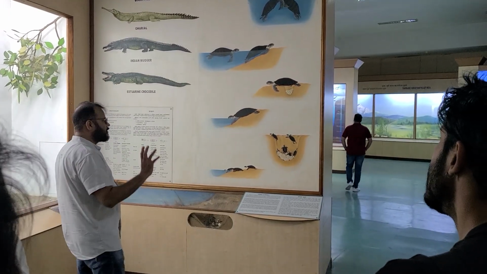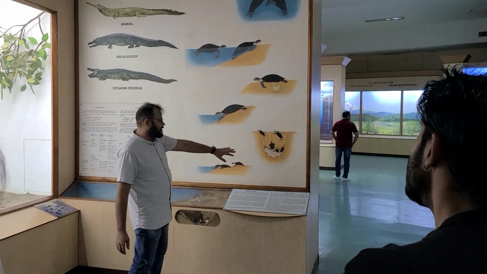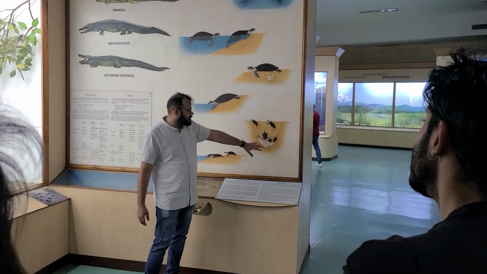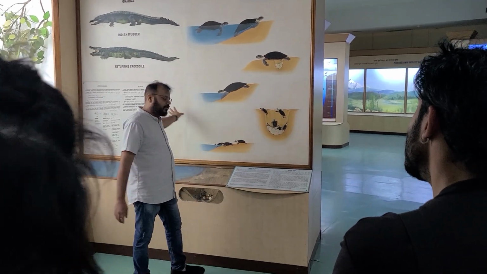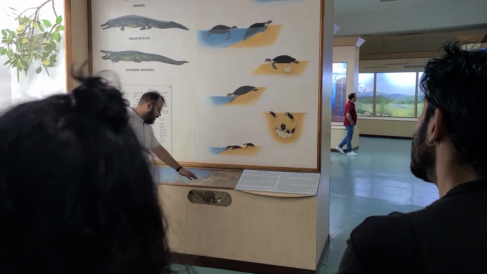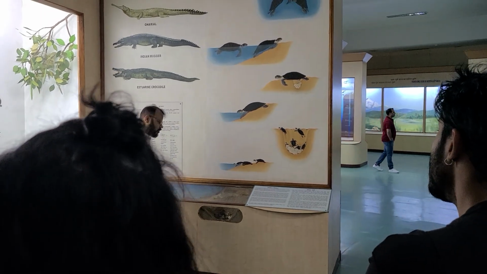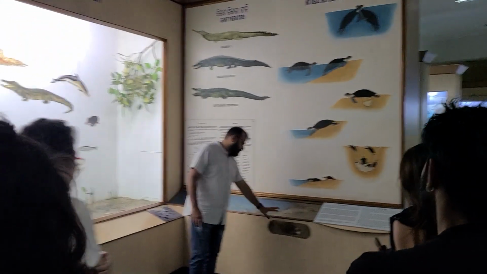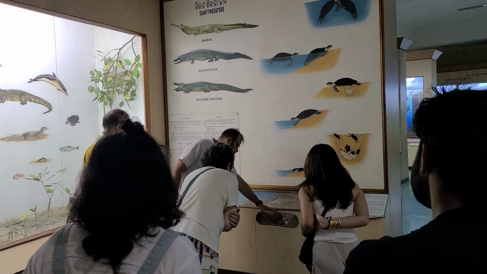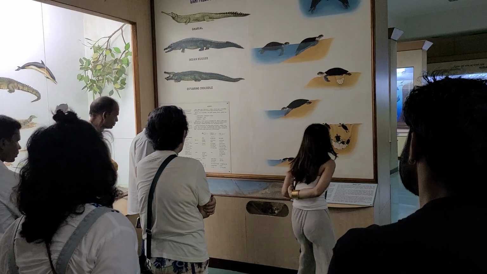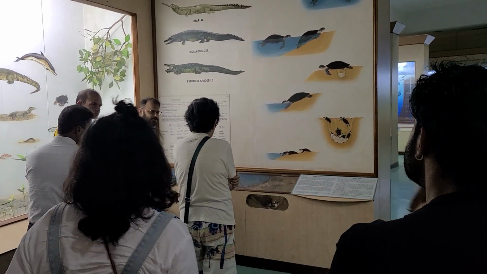And once those eggs are ready and hatching starts, those hatchlings come outside of the nest and then they go to the ocean. And here is a representation of that event, like how those hatchlings come outside of the eggshell, then how they migrate to the ocean water.